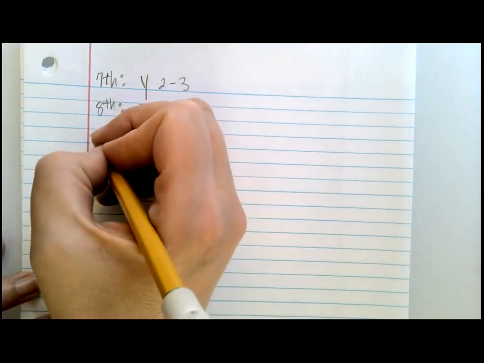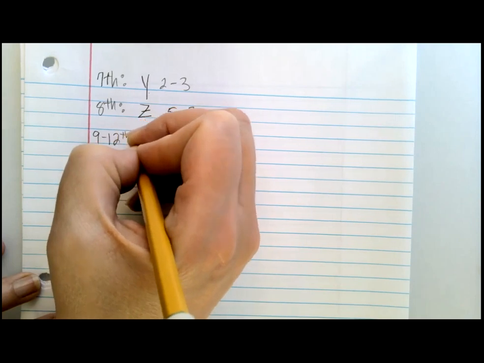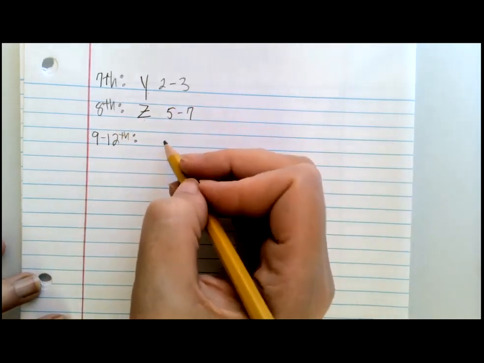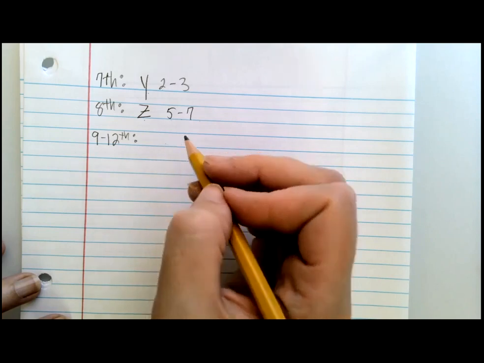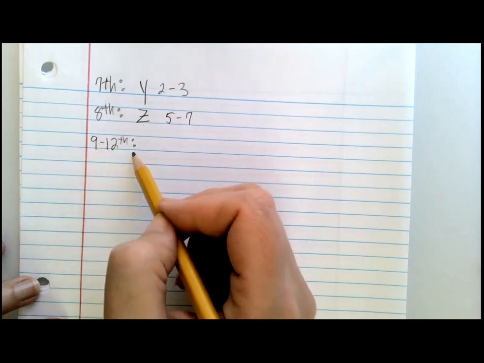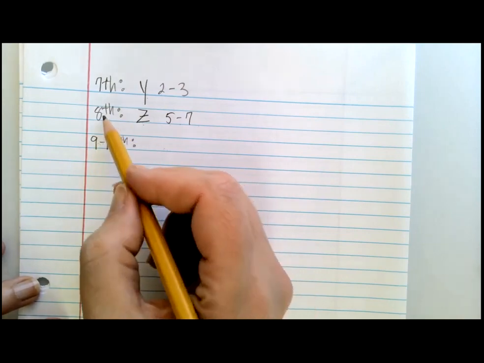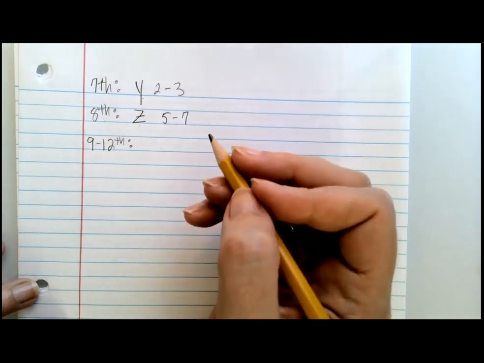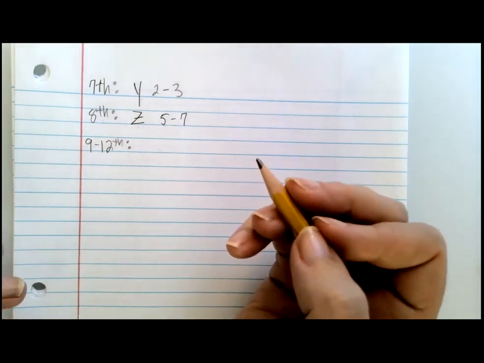And then 9th through 12th graders, IXL does not break down subject and predicate, complete and simple subject and predicate after 8th grade. So if you are in 9th through 12th grade, you will practice these using the 8th grade content. Okay, now you may have a question as to how many of these should I be doing?